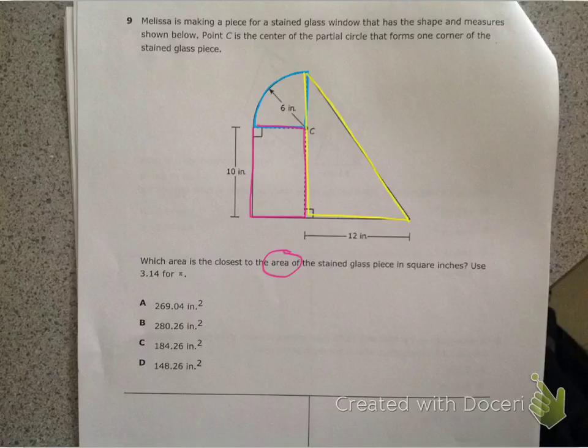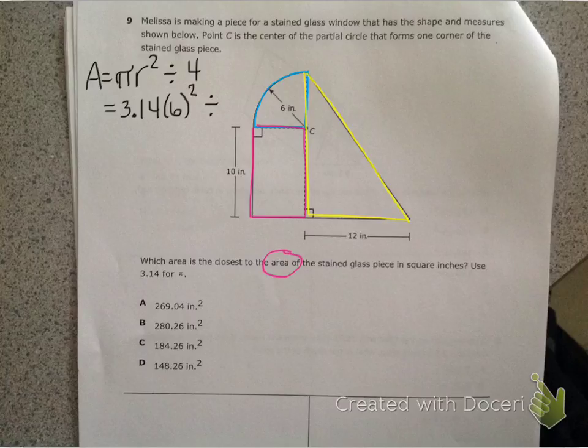I'm going to start with the one that I know will be the hardest, that quarter circle. Well, the formula for the area of a circle is pi times the radius squared. I only have a fourth of the circle, so I'm going to divide by 4. So 3.14, the radius of that circle is 6. That has to be squared, and then we'll divide by 4. Remember, you have to take care of exponents first, so I have to do the 6 squared first, which is 36.